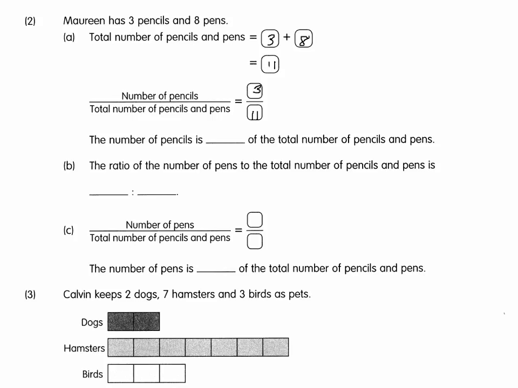Now, the number of pencils is what of the total number of pencils and pens? Sky. 3 over 11, good. Because we are supposed to write it as a fraction. Next, we want to find out the ratio of the number of pens to the total number of pencils and pens.